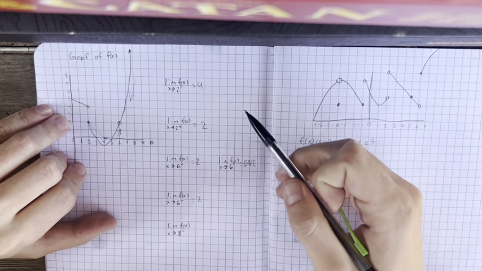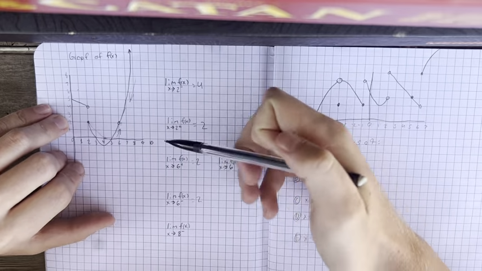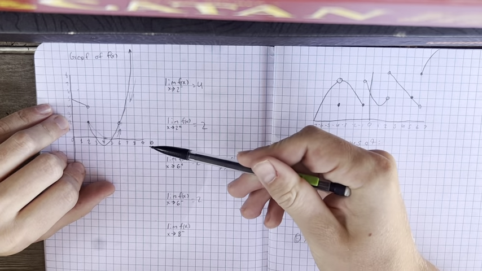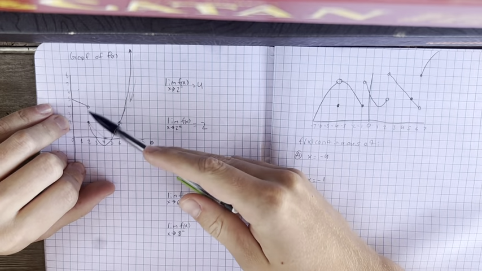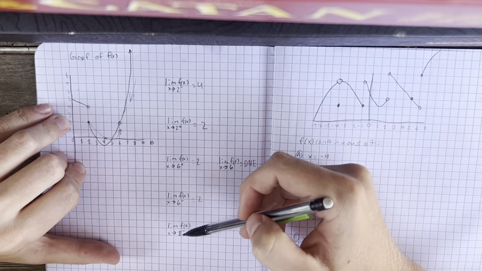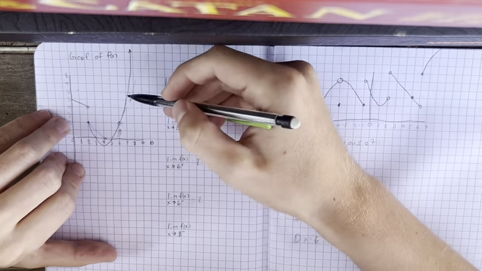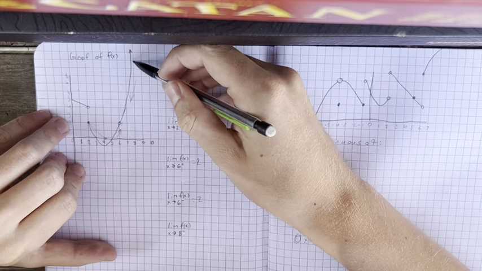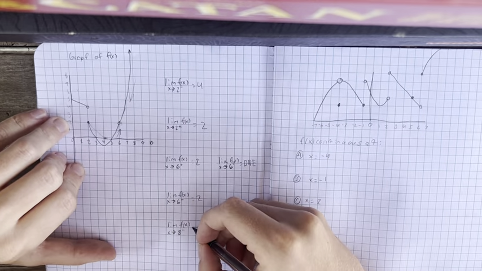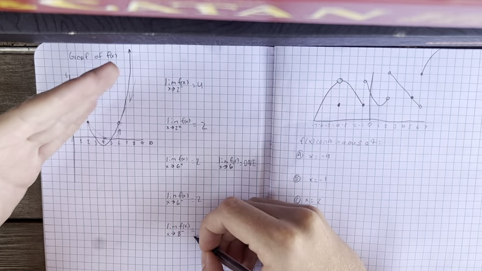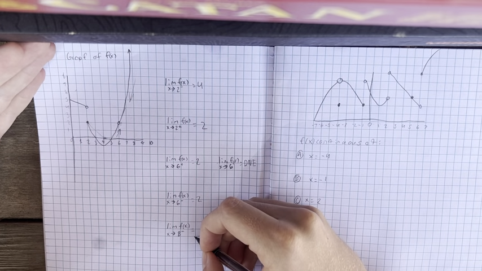While not all of the graph has holes or open or jump discontinuities, you can look at the limit of f of x as x goes to 8 coming from the left, which, as you can see here, has an asymptote, so that again would be positive infinity as it continuously increases.